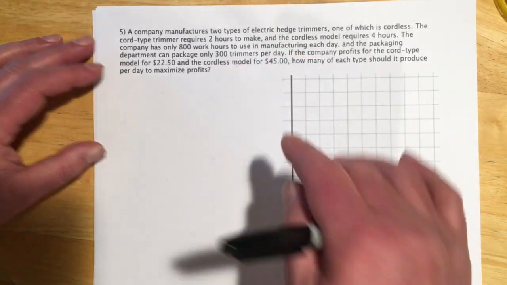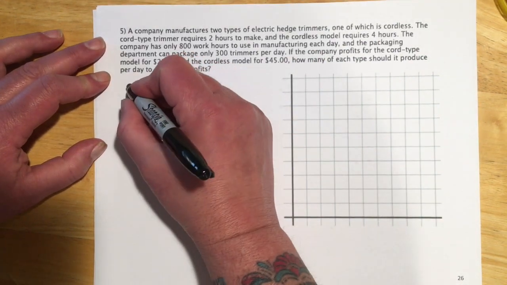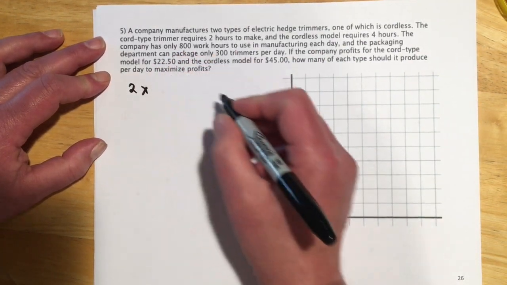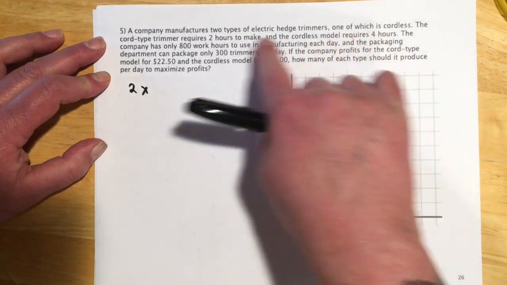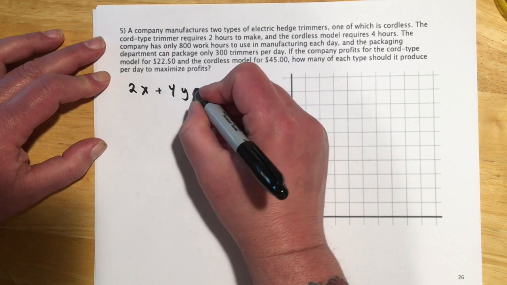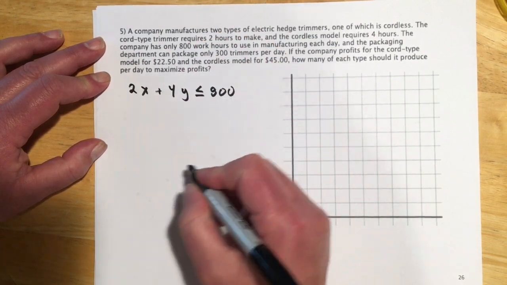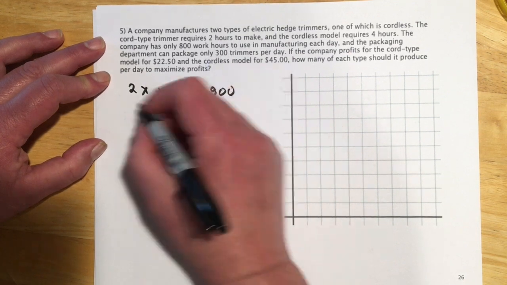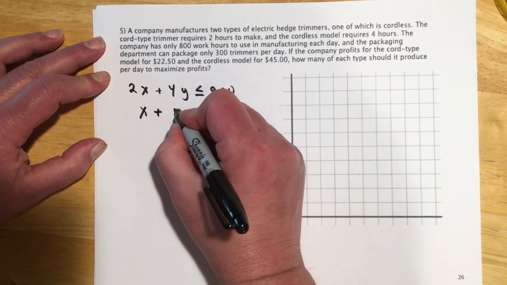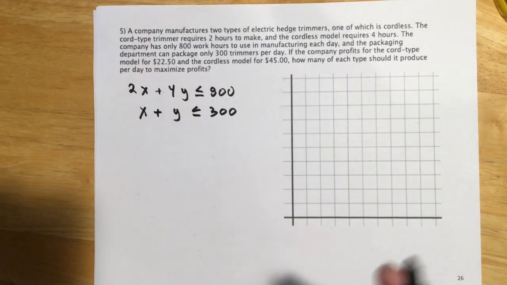So we're going to make our system of constraints, and that's going to be the manufacturing, which was 2 hours to make the corded type and 4 hours to make the cordless type, and that had to stay under 800 hours altogether. And then they can only package 300 trimmers, so that was x plus y less than 300. So that's that same thing that we did back, I think it must have been section 4.1.